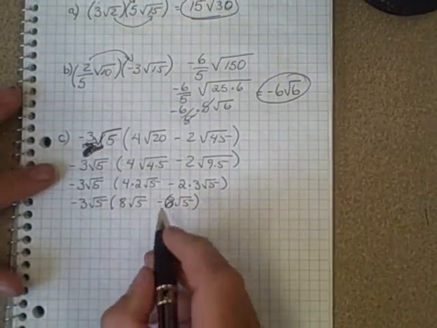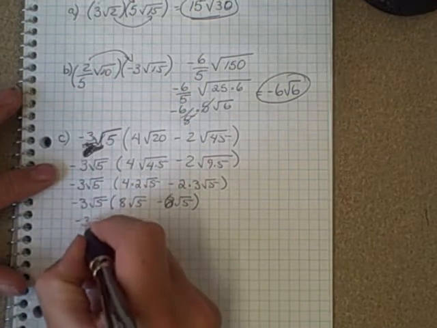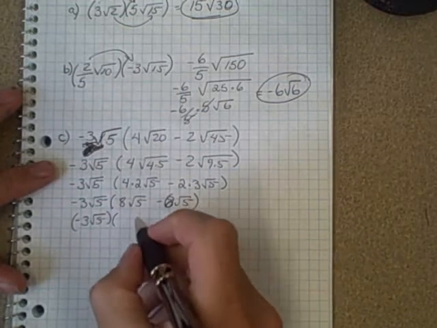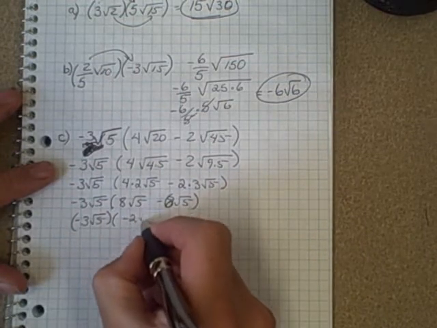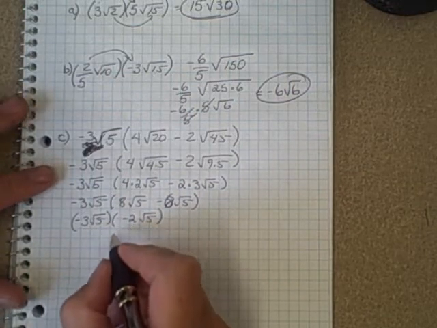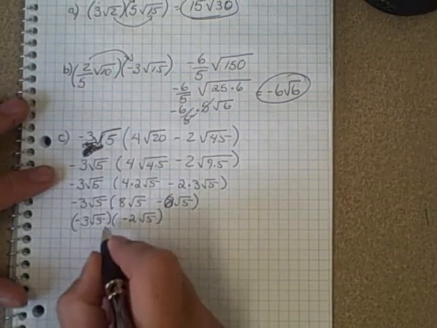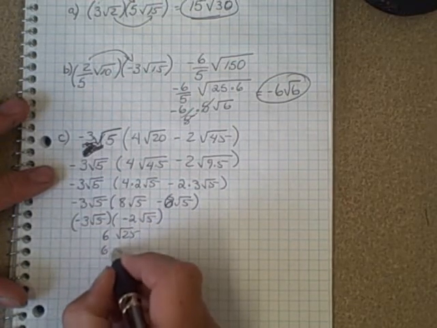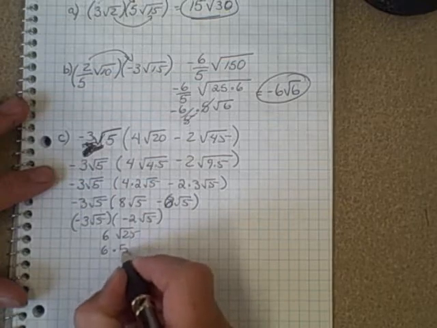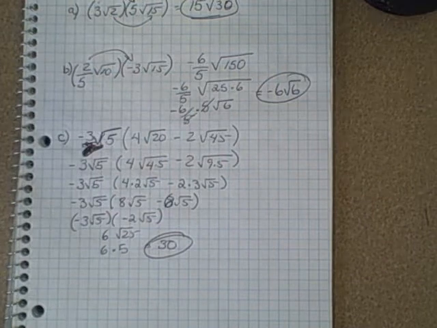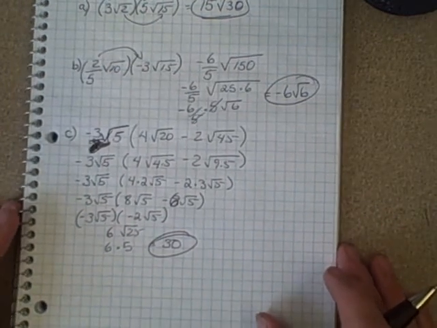So we can subtract there. It's in brackets, so we can do that. And we've got negative 2 root 5. Multiply out our parts. Negative 3 times negative 2 is 6. And root 5 times root 5 is root 25, and the root of 25 is 5, so we just have 6 times 5, which is equal to 30. That's an example of where we could do some simplifying before we get into the multiplying part of our question.